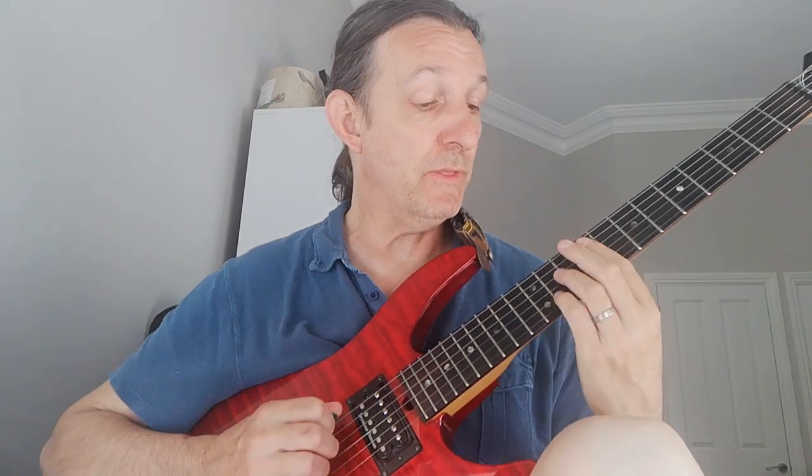These are the dominant 7th chords on the 2, 3, 4, 5 string family on F sharp or G flat. So we'll start with the basic ones. The root position: G flat, D flat, F flat, and B flat.